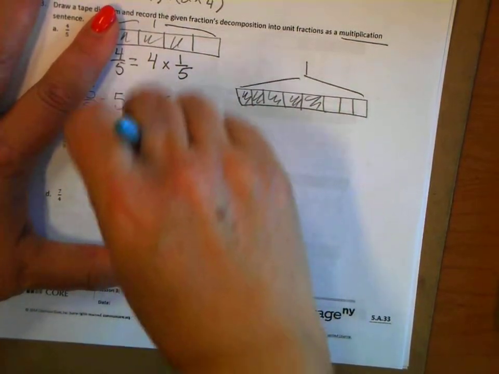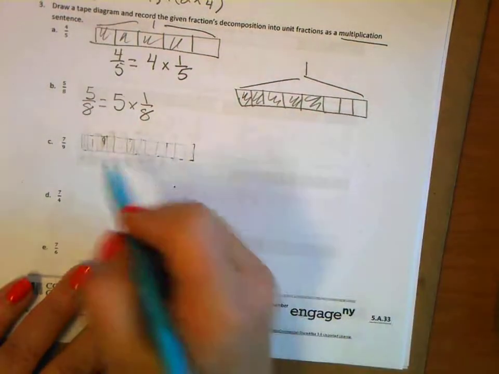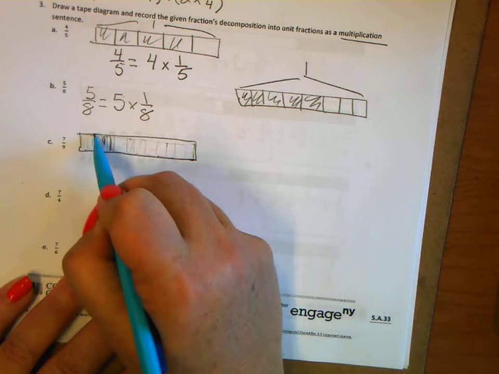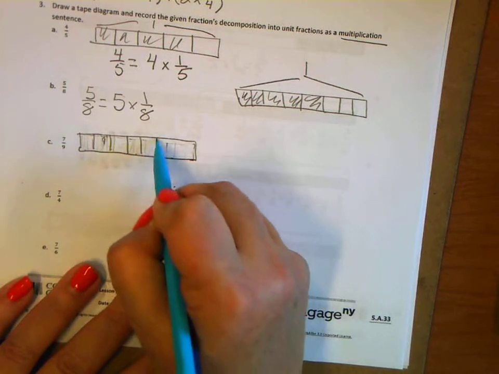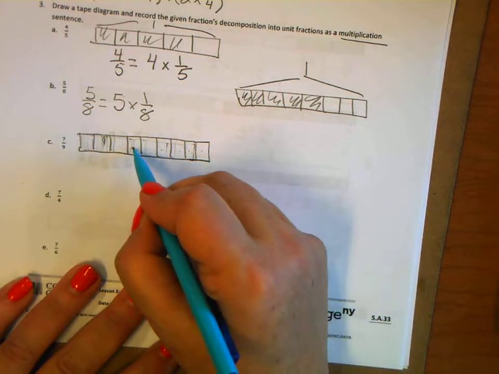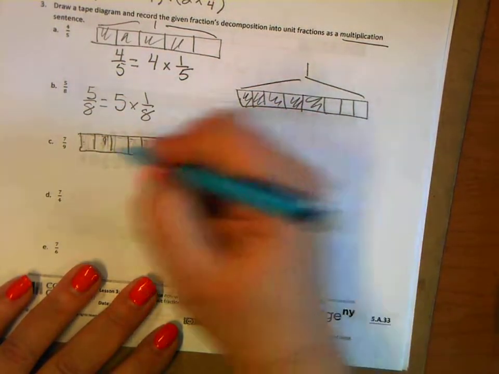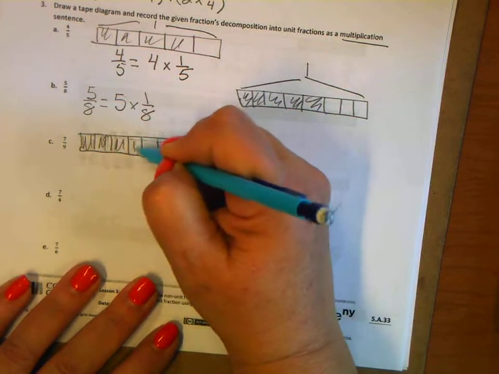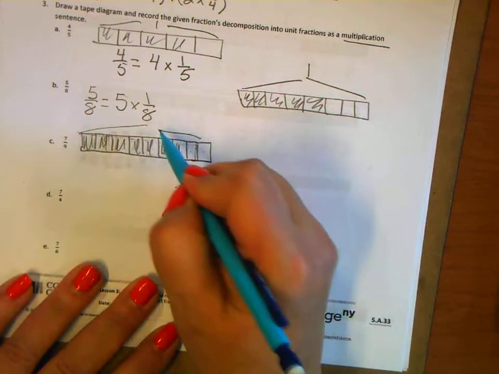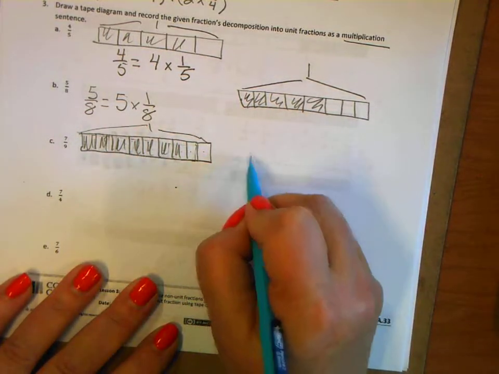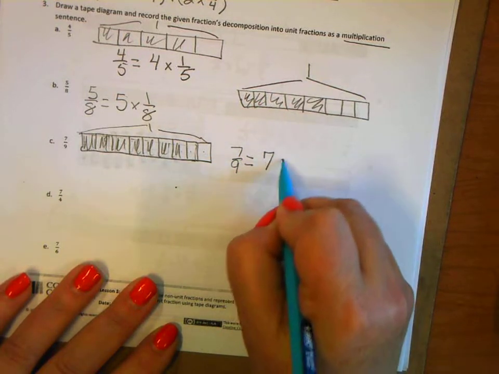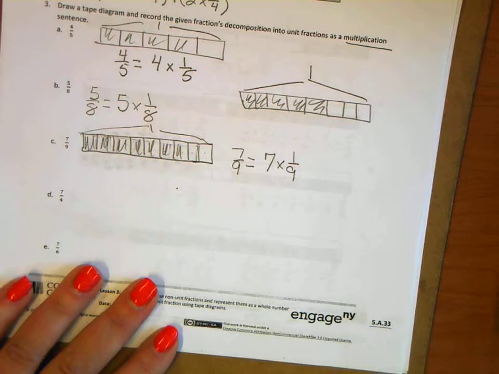So watch Mrs. Lawrence erase, erase, erase, erase, erase. 2, 3, 4, 5, 6, 7, 8, 9. There, now I have a 9. So 7/9. 1, 2, 3, 4, 5, 6, 7. This whole thing equals 1. So my multiplication would be 7/9 equals 7 times 1/9.